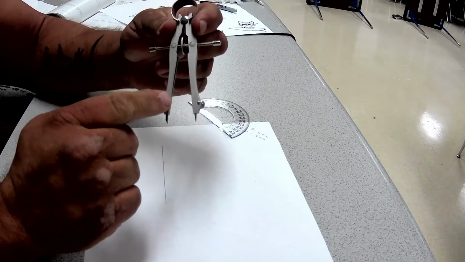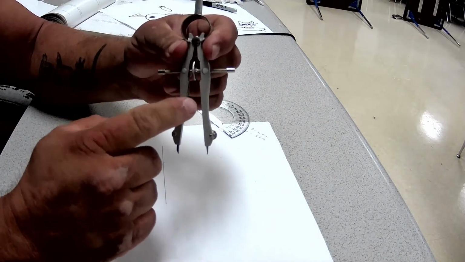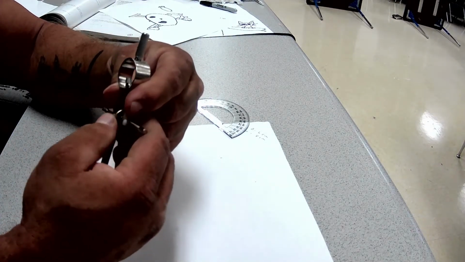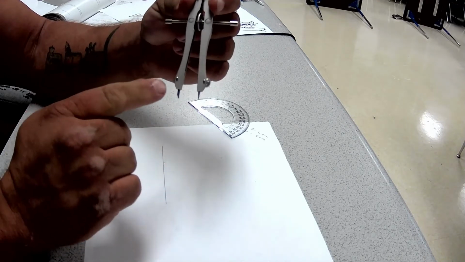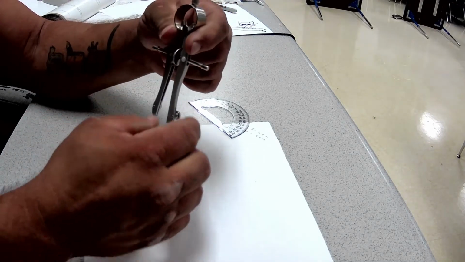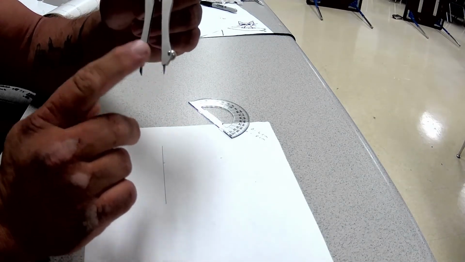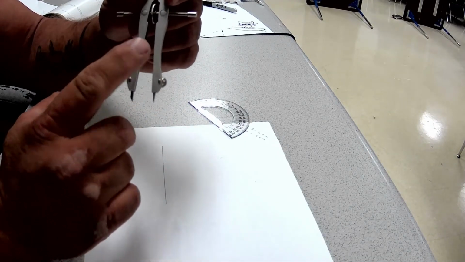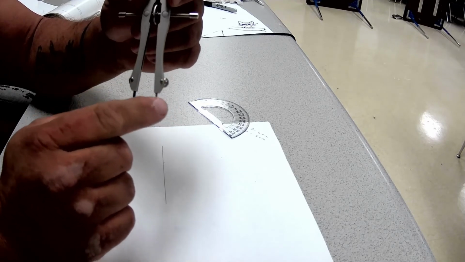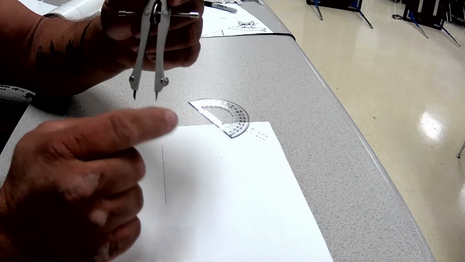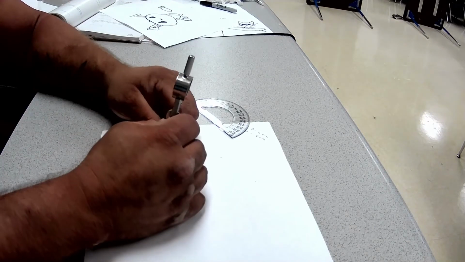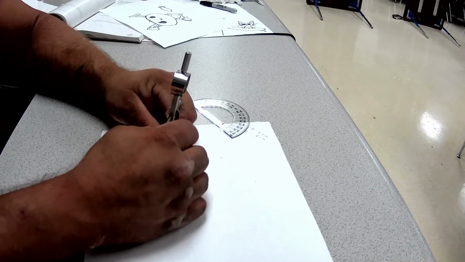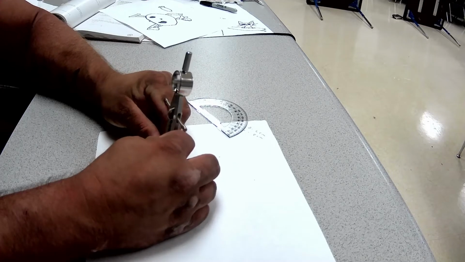You're going to open it up just a little bit. It doesn't need to be very much at all. About like so. I'm going to put this point right here. Sometimes they're called a pair of compasses, but you just need the one compass. So you're going to put this point on the 3 centimeter mark that I made, and then you use the pencil part on the line to draw a construction mark.